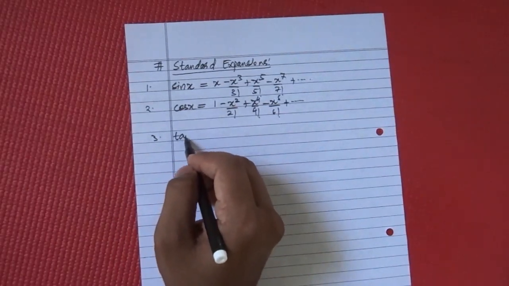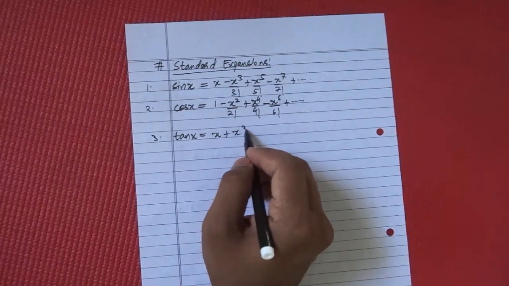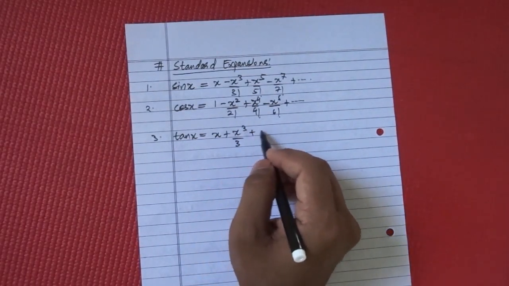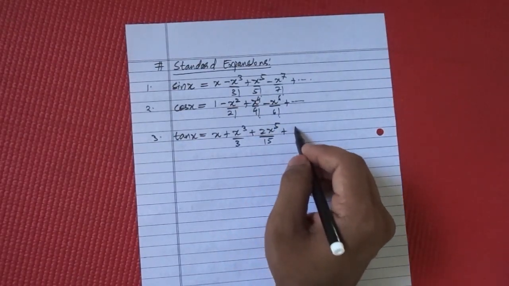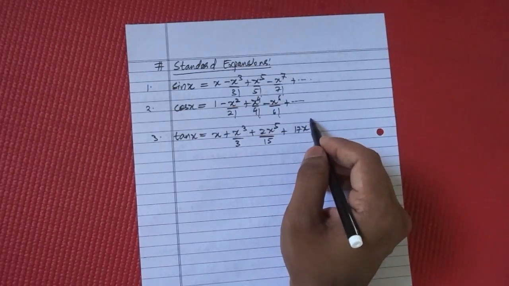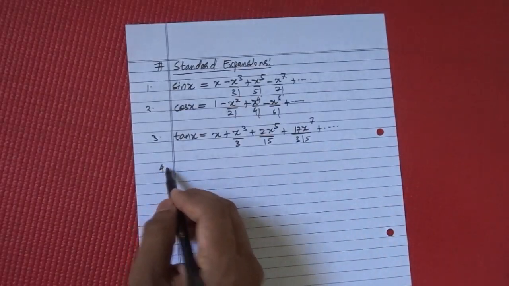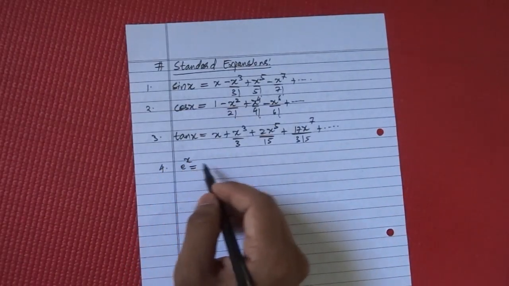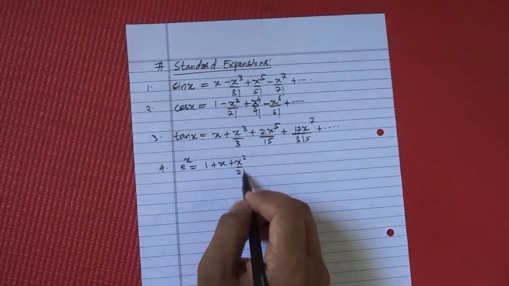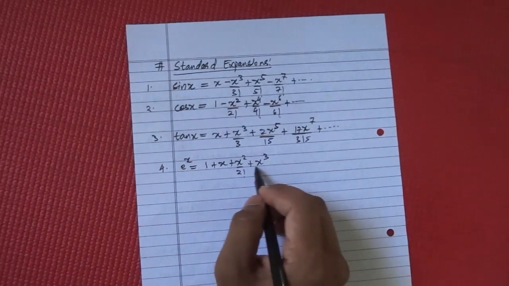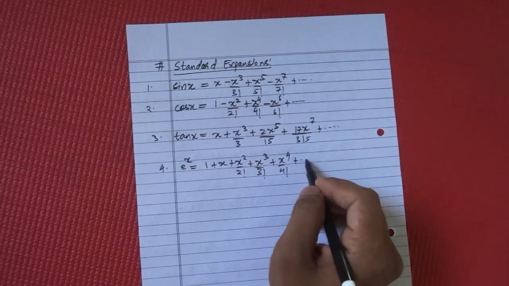Third one is tan x. x plus x cube upon 3 plus 2 times x raised to 5 upon 15 plus 17 x raised to 7 upon 315 plus up to infinity. Fourth one is e raised to x. 1 plus x plus x square upon 2 factorial, x cube upon 3 factorial, x raised to 4 upon 4 factorial, and up to infinity.